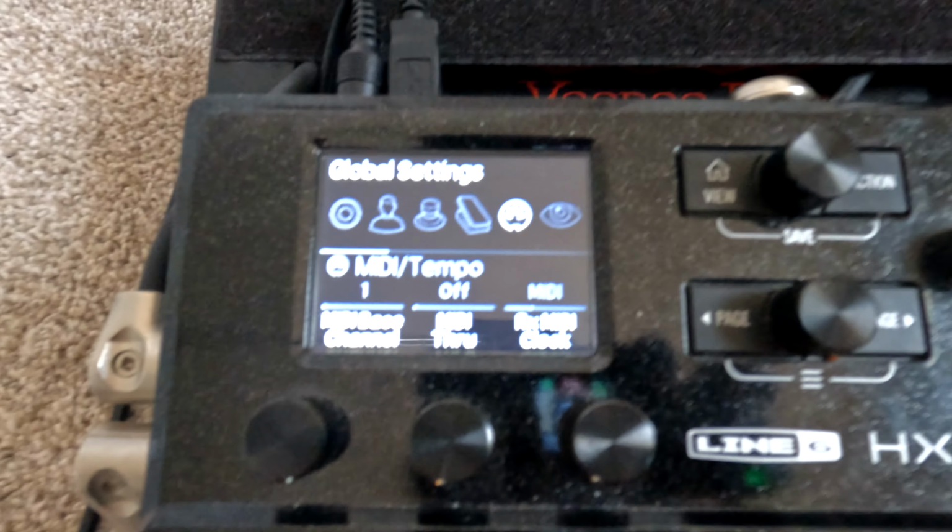This lets me send control messages when I change snapshots. It's also important on your receiving pedals to make sure that they are set up to receive MIDI correctly. So thinking through my signal flow, MIDI comes out of the stomp, into the reverb, into the delay. The actual audio path doesn't matter for this example.